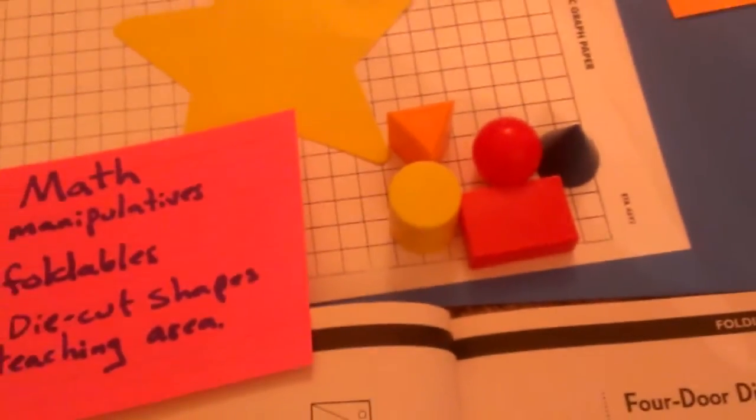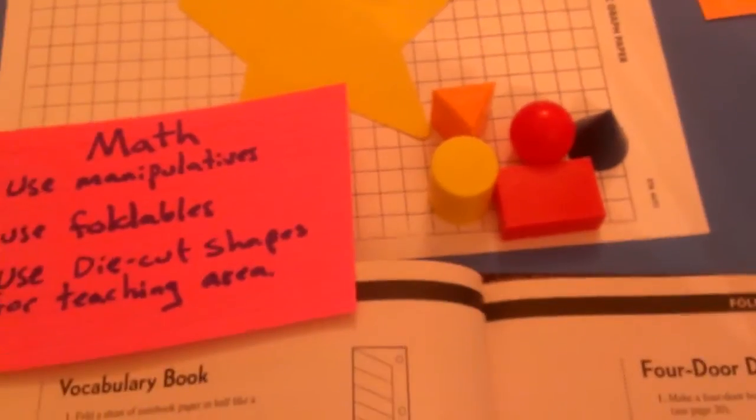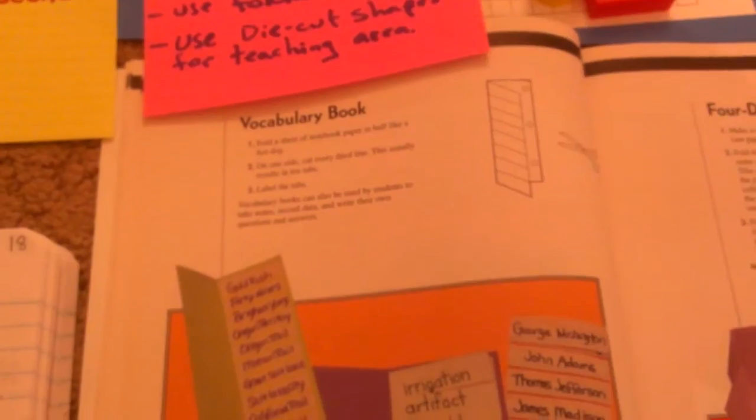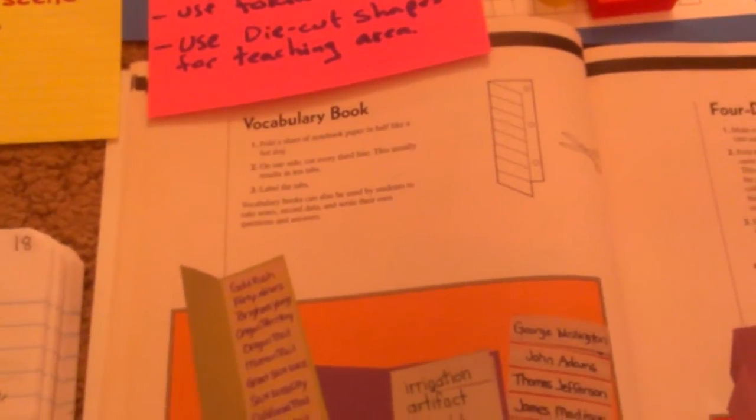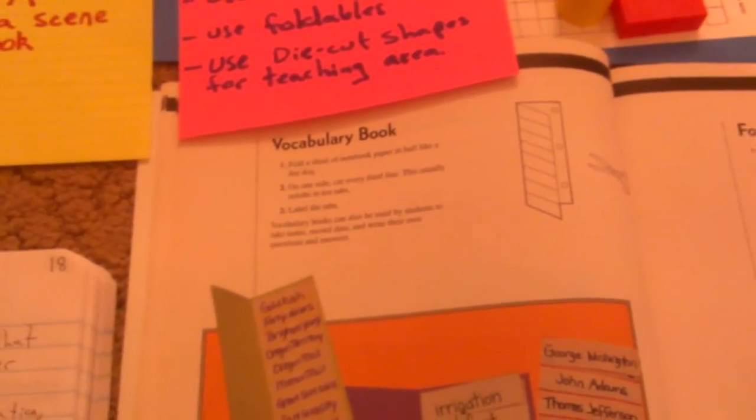Those are just some basic examples of manipulatives, or base 10 blocks too. This is an example of a foldable here, which would be a vocabulary notebook, which I've seen used in math quite a bit for maybe memorizing different quadrilaterals or something like that.